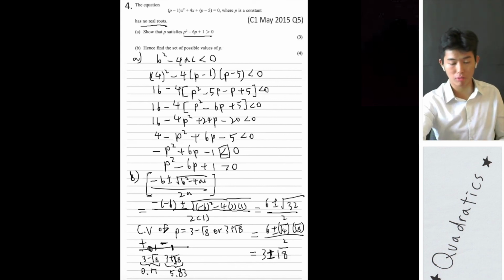And if I put any number that is greater than 5.83, let's say 10, 10 would be somewhere right here. 10 squared would be 100, 100 minus 60 plus 1 would be 41, which is a positive number, so I put a positive sign here.